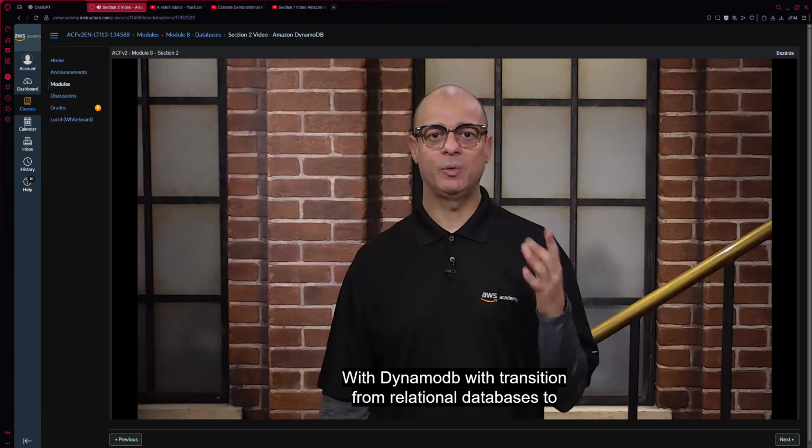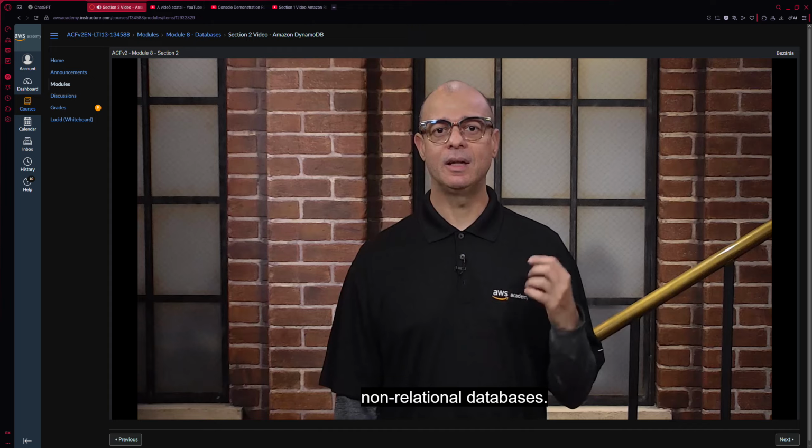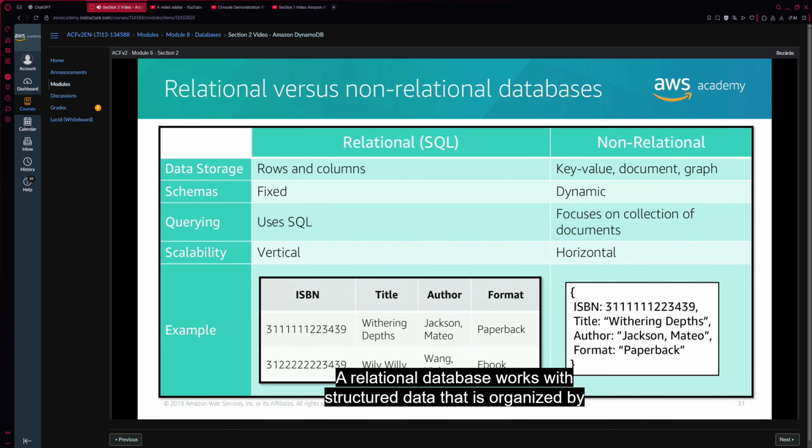With DynamoDB, we transition from relational databases to non-relational databases. Let's review the differences between these two types of databases. A relational database works with structured data that is organized by tables, records, and columns. You can think of tables like a spreadsheet, with the rows being the records and the columns being the fields. Relational databases create relationships between tables so you can pull data from multiple tables with queries.